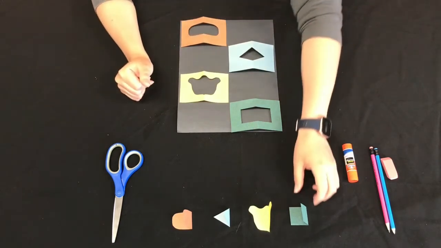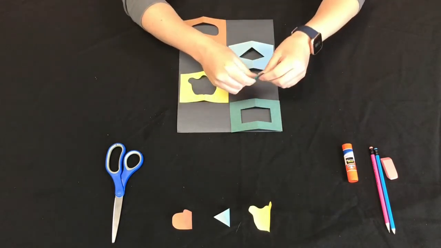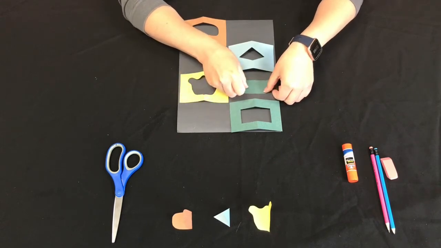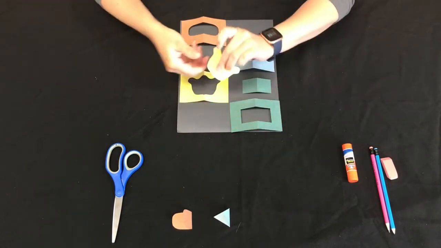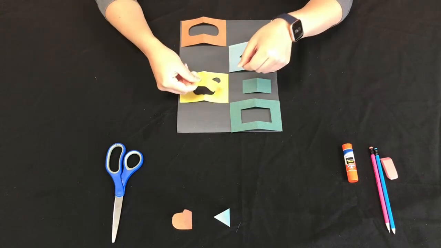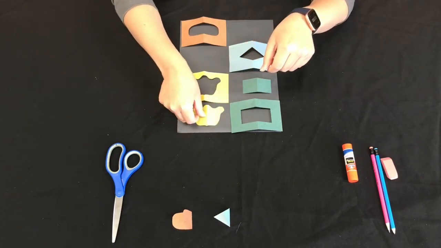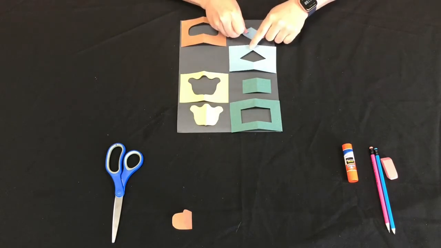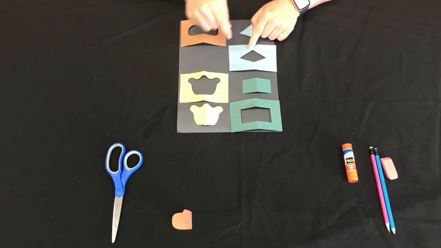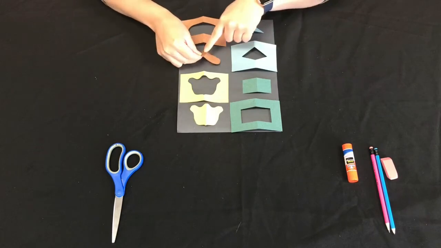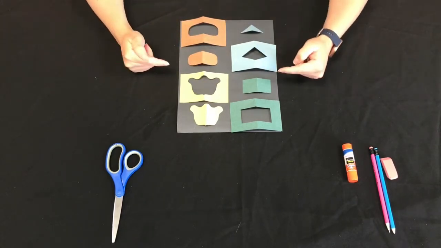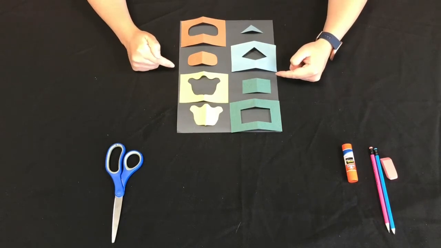And now we're gonna grab our shapes one by one. So the green one is gonna go under the green outline. The yellow one is gonna go over the yellow outline. And we're gonna repeat this for the other 2. So we're gonna put the blue shape under the blue outline and the brown shape over the brown outline. Just like that. And now that we have it like this, we're gonna glue it down.